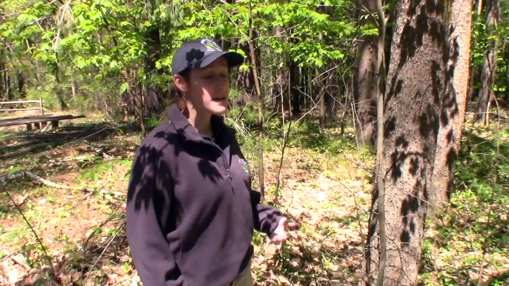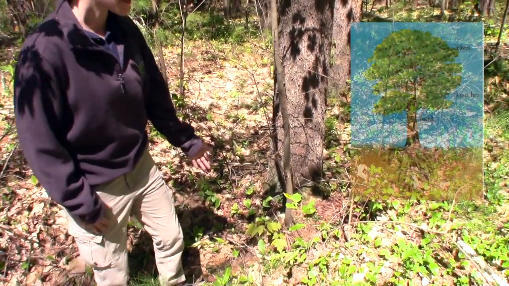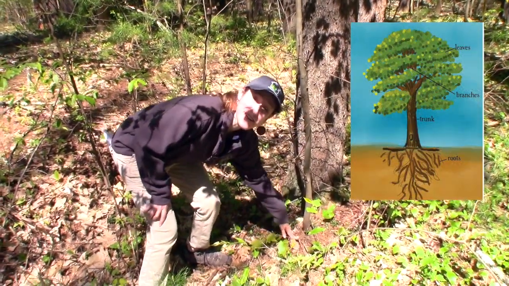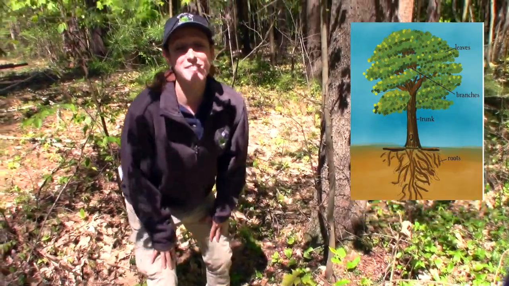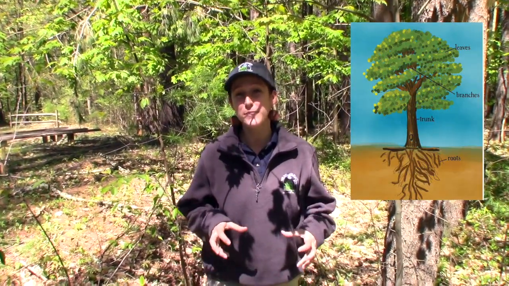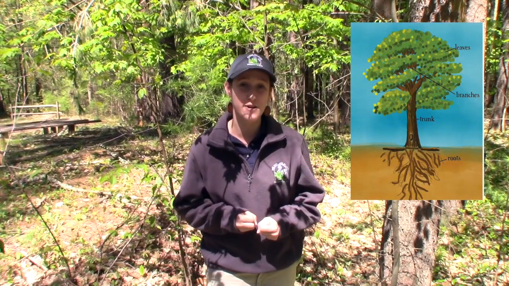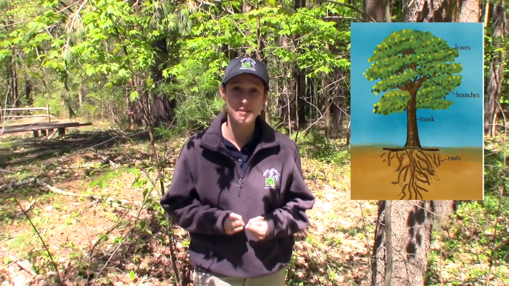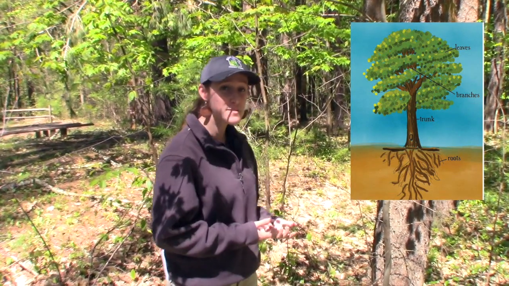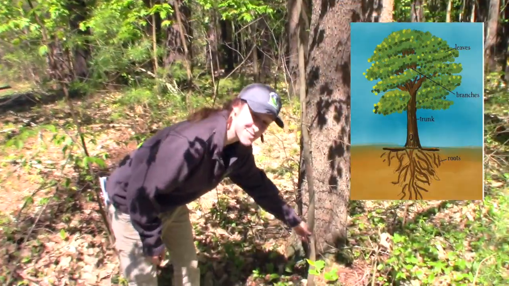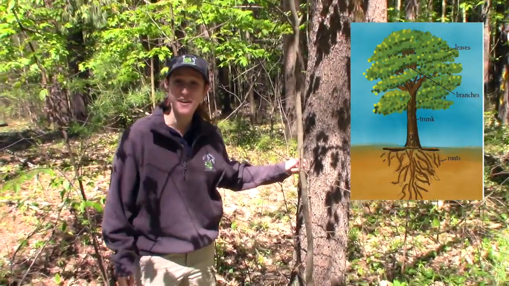Let's talk about trees themselves and briefly go over the different parts of a tree and their functions. To begin with, starting from the bottom, are the roots. Right now you can't see them because they're underneath the ground. These roots are responsible for soaking up the water and any nutrients in the surrounding soil in order to help this tree to grow. Just above those roots, you guessed it, you're going to have the trunk.